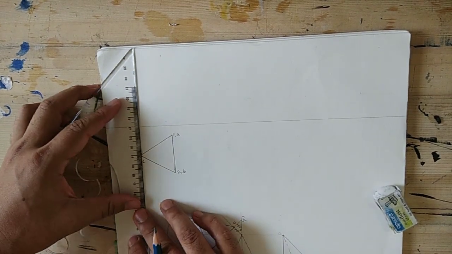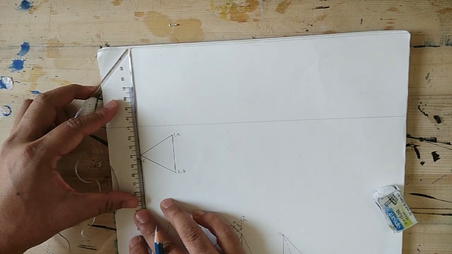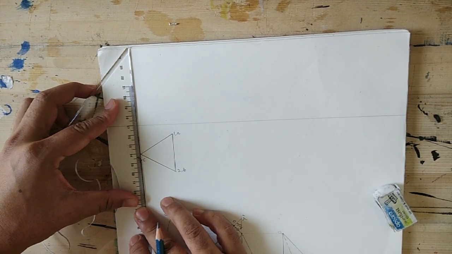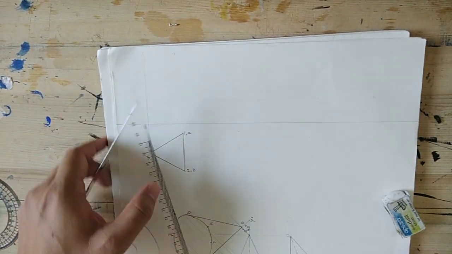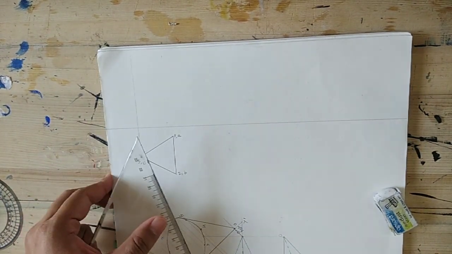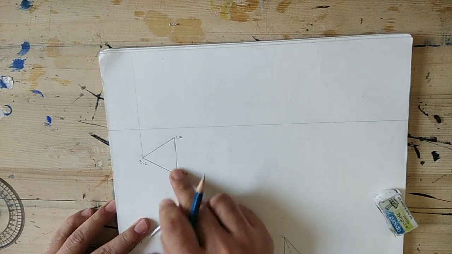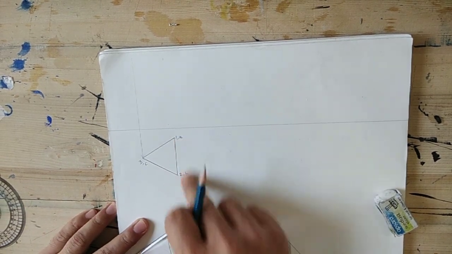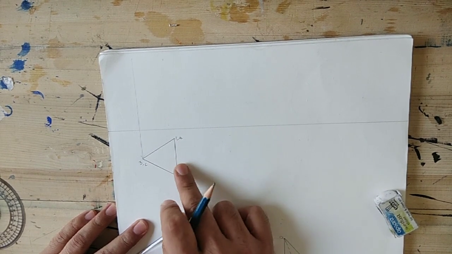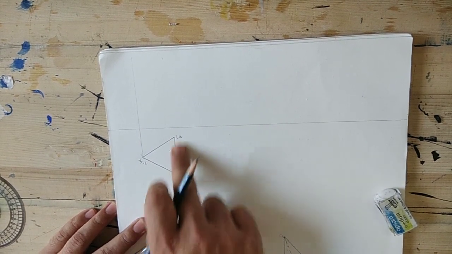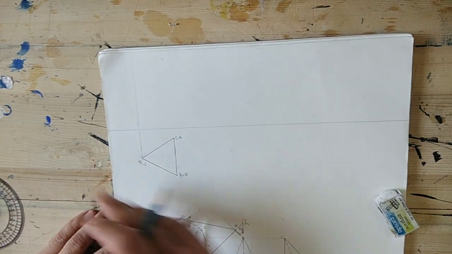Now class, extend all points vertically up. We draw the base edge AB towards the right because the prism is resting on HP, that's why we draw the base towards the right and the corner towards the left.